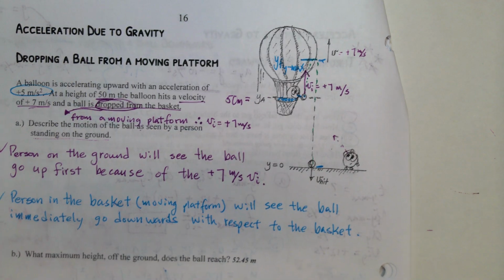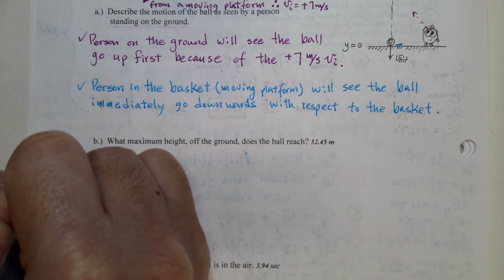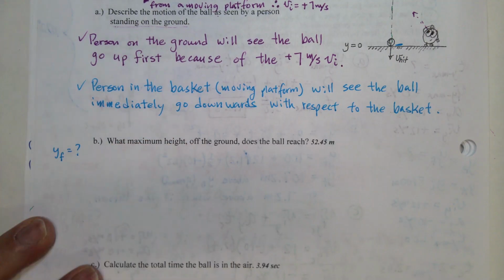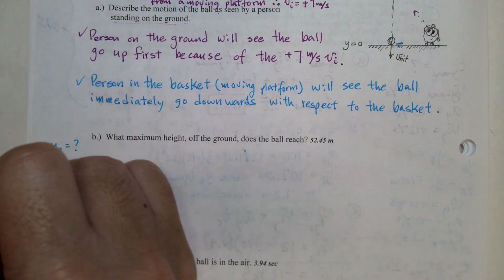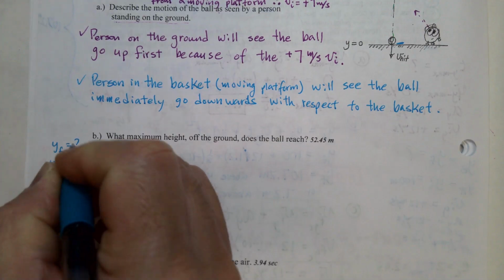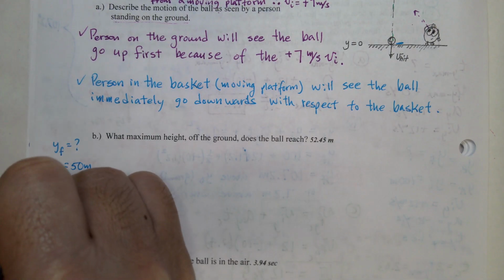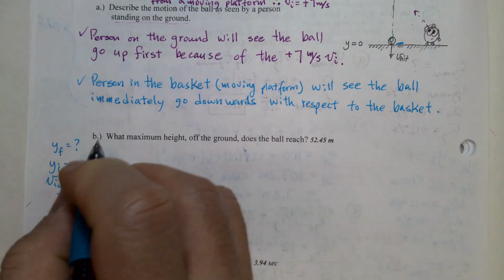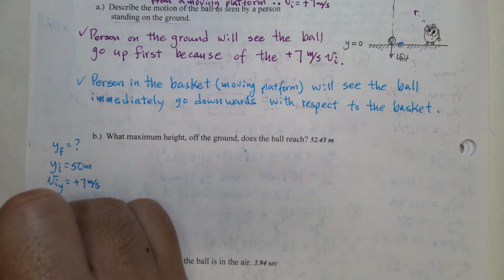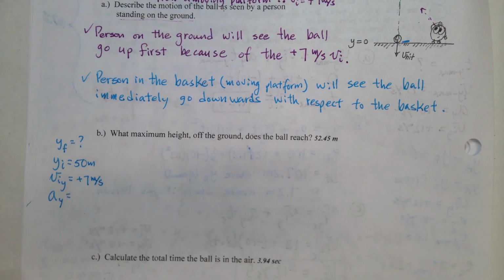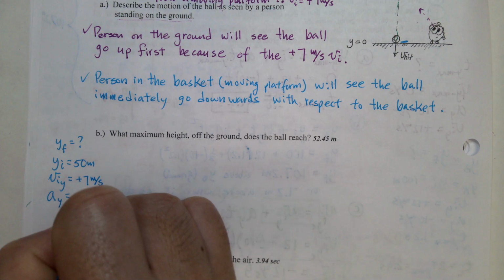Okay. So let's write down what we know and what we're looking for. So we're looking for the Y final position, right? When it reaches the maximum height. And we know we start at initial position of positive 50 meters. We also know VIY is equal to positive 7 meters per second. And we know this balloon is on Earth, therefore my acceleration in the Y direction is negative 10 meters per second squared.